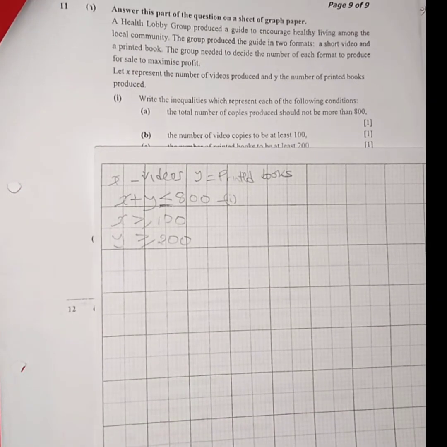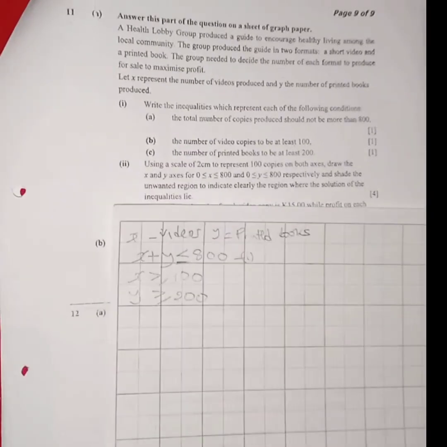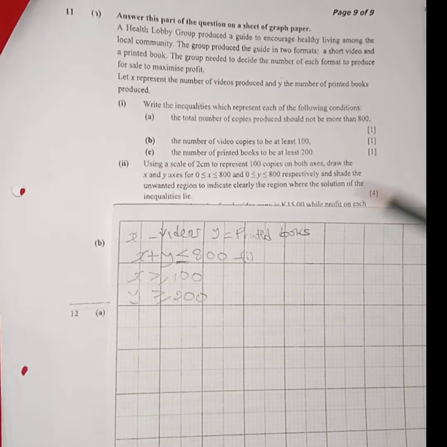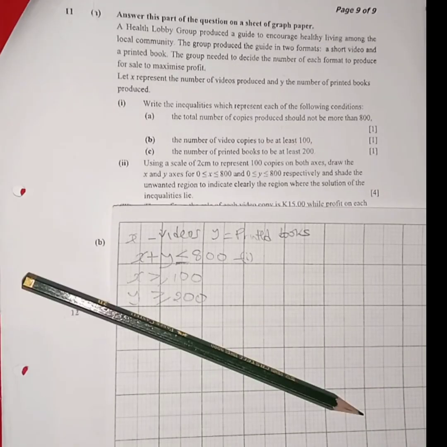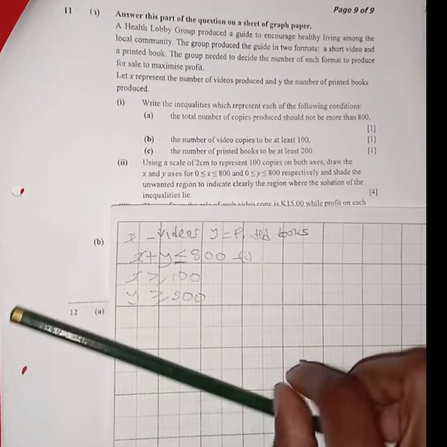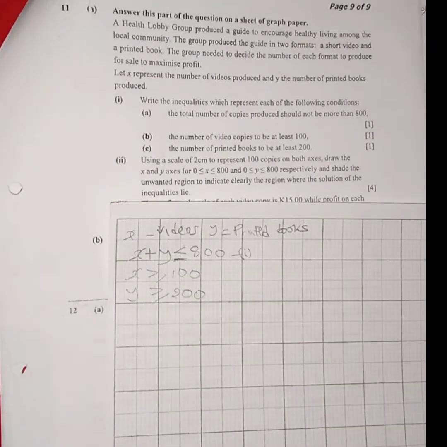So next step, you get your marks 1, 2, 3. These are your marks. So next step, let us read the other part.